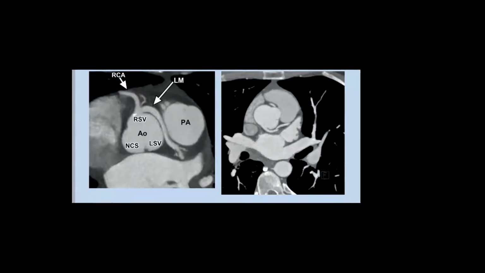Is it better than invasive angio or not? Yes, better. Invasive angio shows you the arteries without showing you the entire anatomy and the relationship, so you have to hypothesize about the course.